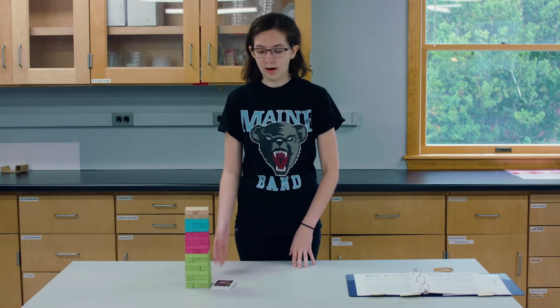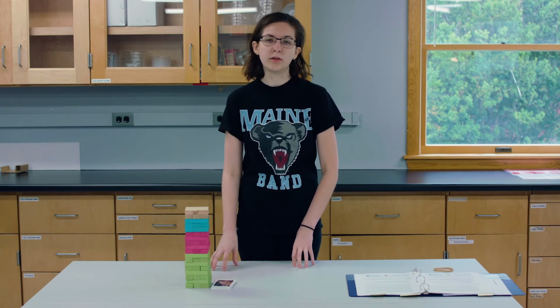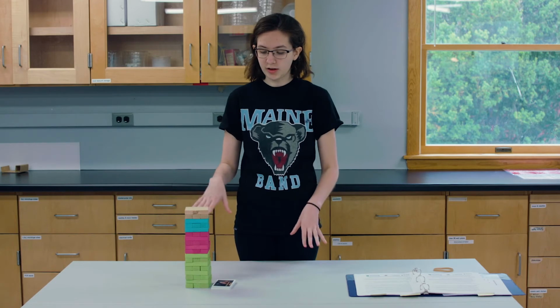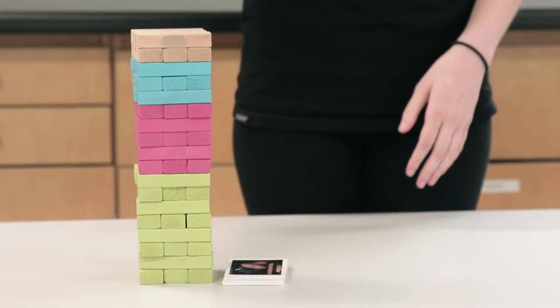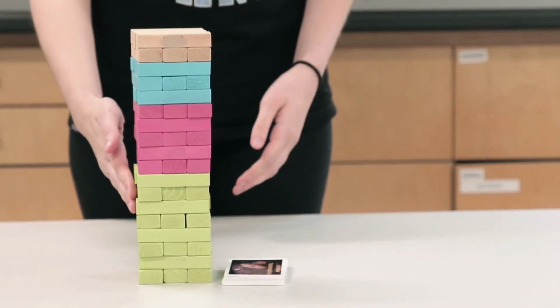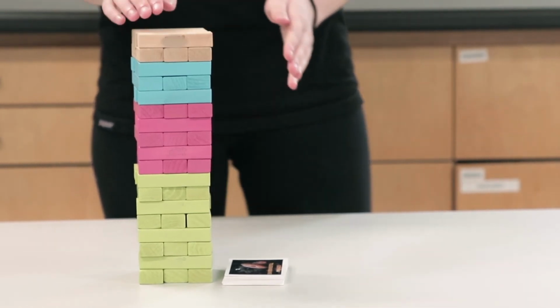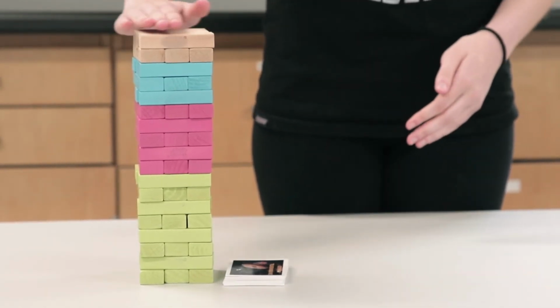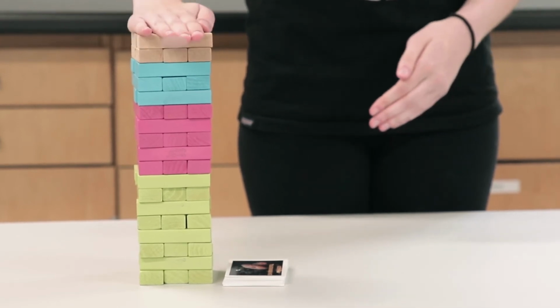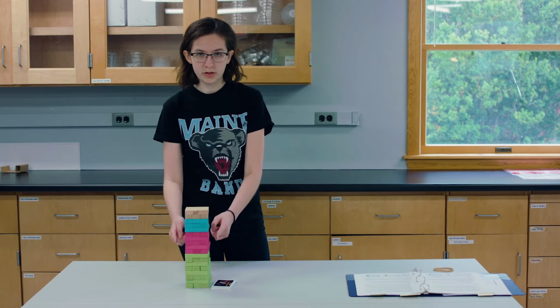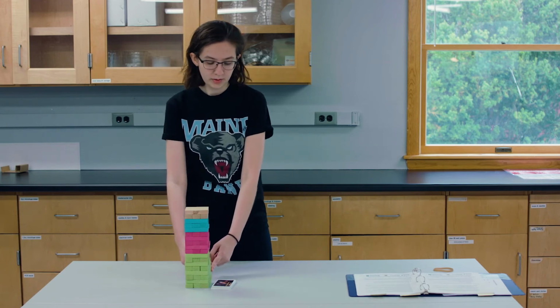So then they'll move on to the tower building game. What you'll want to do is split them up into groups of 4 or 5, and then they'll each take a tower and set it up just like this, with the green blocks on the bottom and then the pink, the blue, and then the uncolored. It represents the surface of the ocean, so this won't move at all when you're playing. And then these represent the wolffish, the sea urchin, and the kelp.